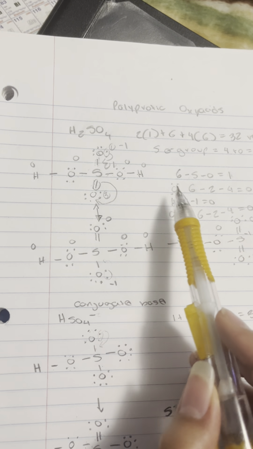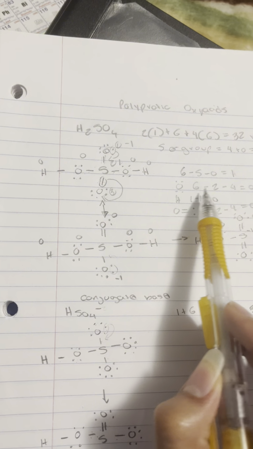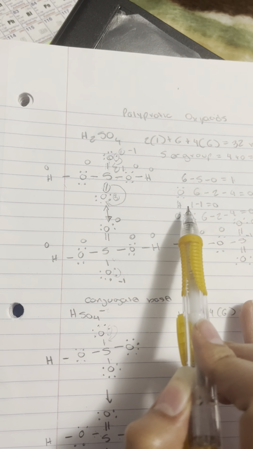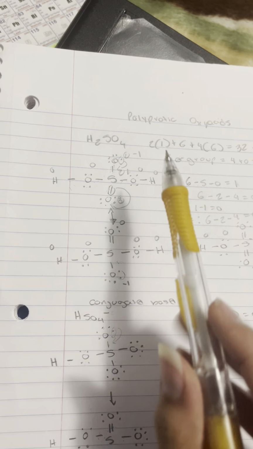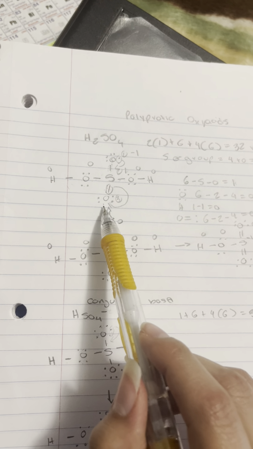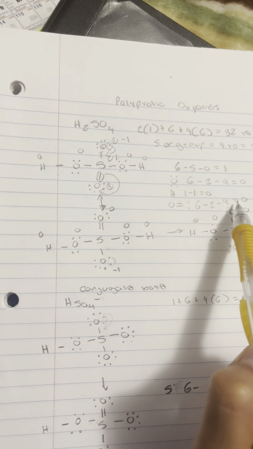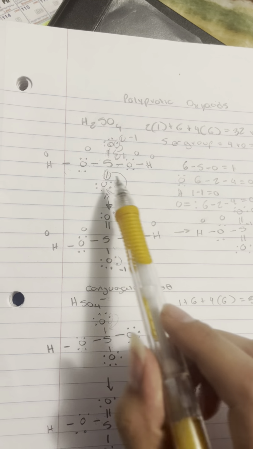This oxygen right here is 6. There are 2 bonds. Take away the 4 electrons around it, that's 0. So that counts for both of these. Now this double bond oxygen is 6 minus the 2 bonds minus the 4 lone pair electrons around it, that'd be 0. And for the hydrogens, 1 minus 1 would get a 0.